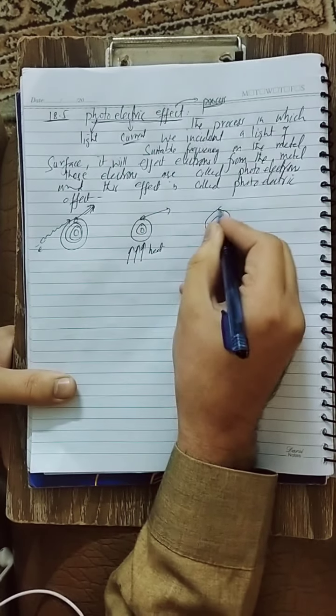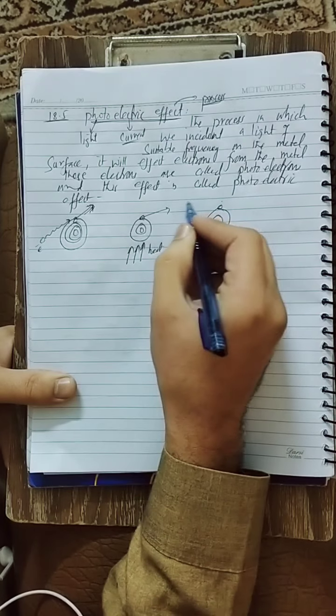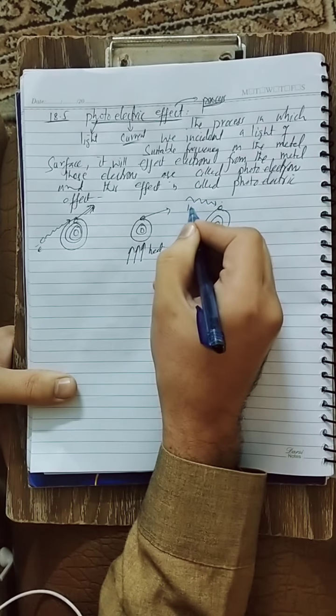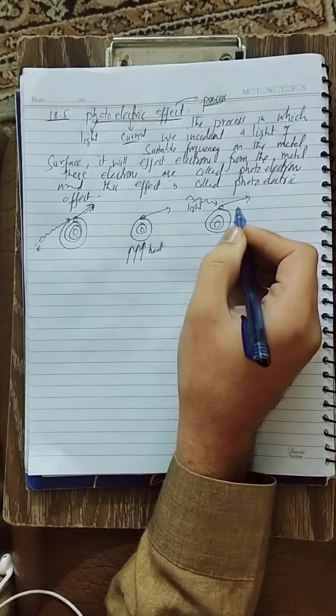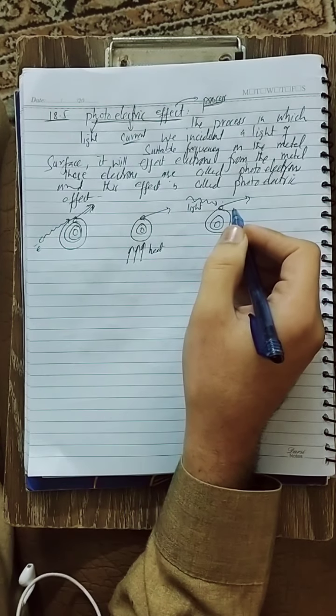And if we incident a light on this electron and it gets ejected, this is called optical emission or photoelectric emission.